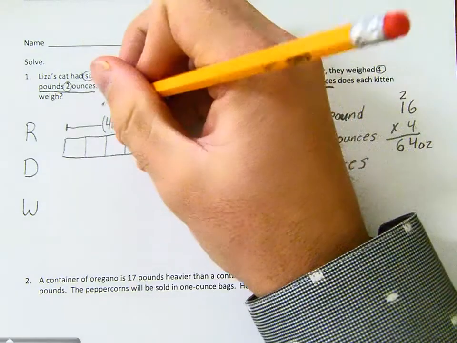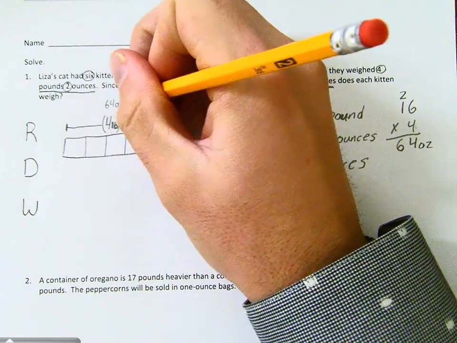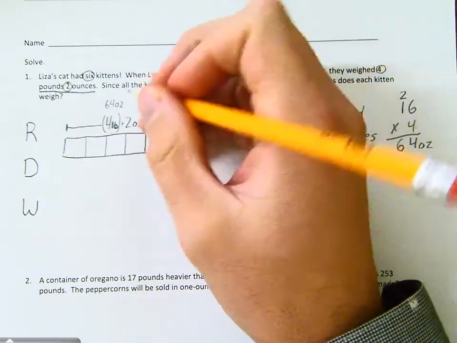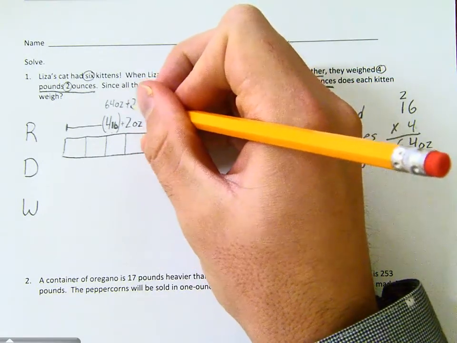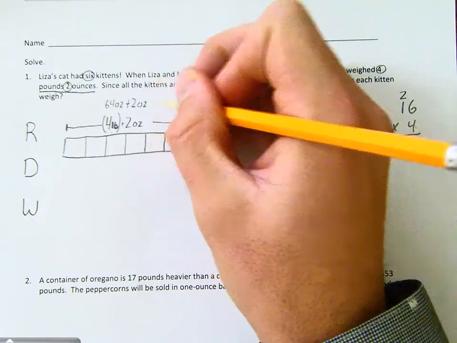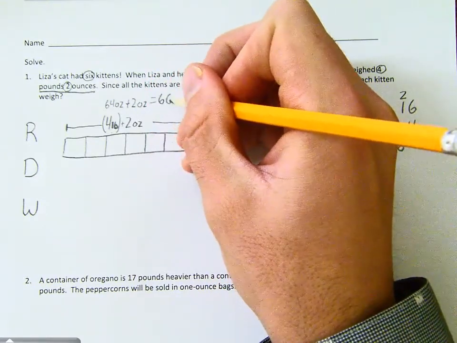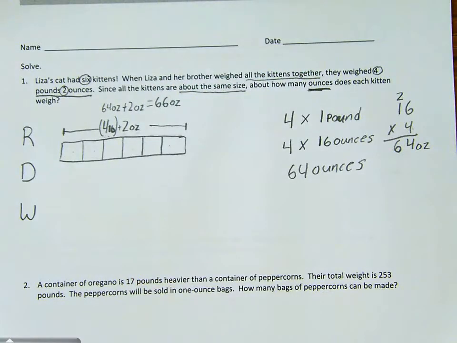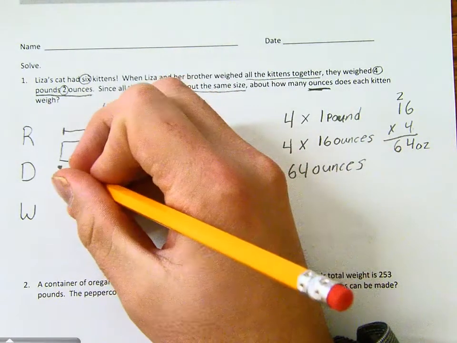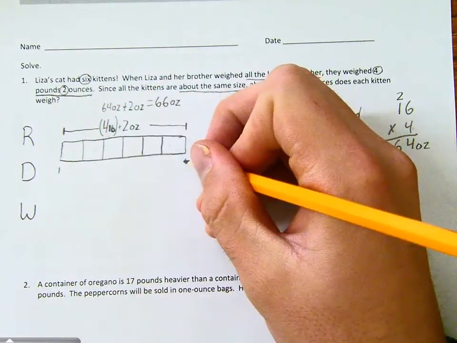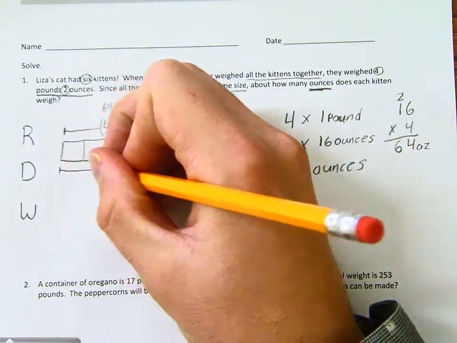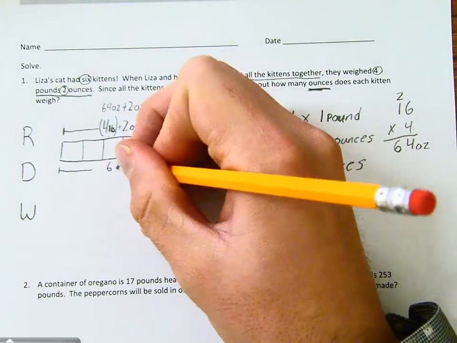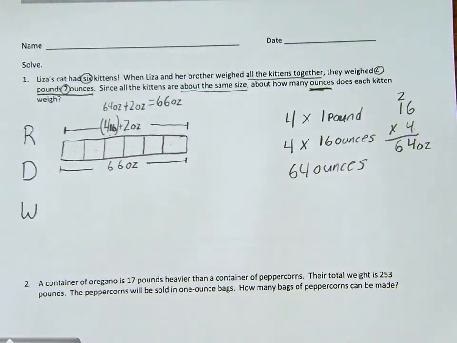So this is 64 ounces here. Now we know that. And if we add 2 ounces, we get 66 ounces. So we know the total weight of the kittens in ounces is 66 ounces. And I might put that down here just so I know. 66 ounces.